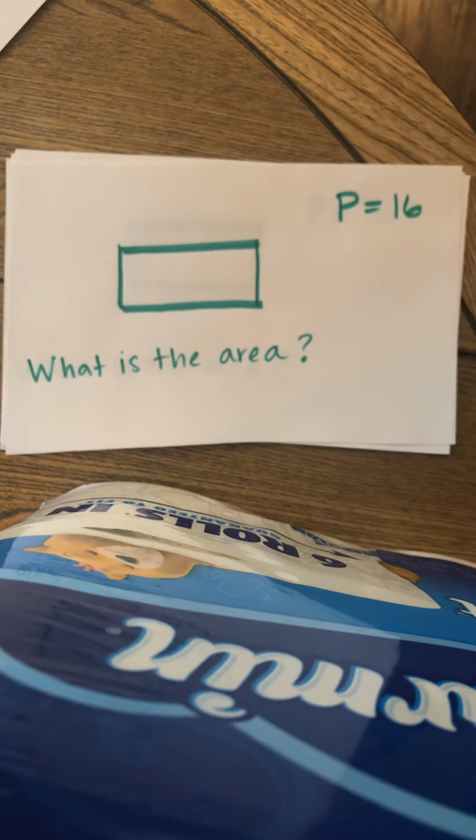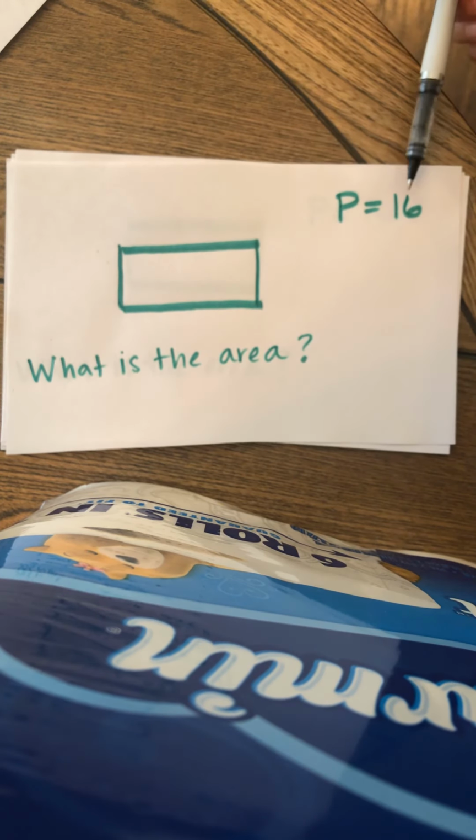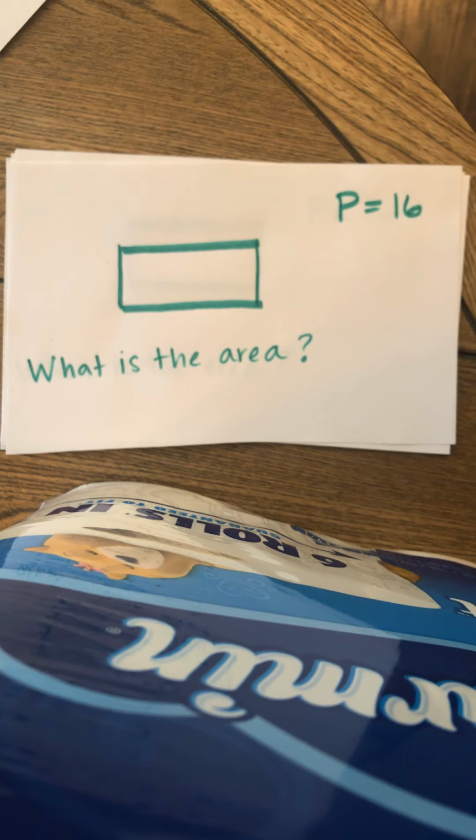So we are going to start with just this simple problem, okay? And then we're going to use the information that we learned and the strategy to help us solve a word problem. So let's just say we're given this rectangle. We're given that the perimeter is 16. What is the area? Well, we think, in order to find area, I've got to know the length and the width. Well, I only know the perimeter here.